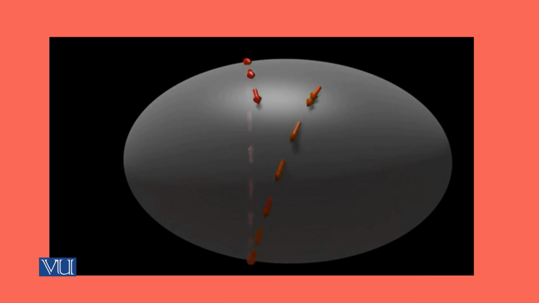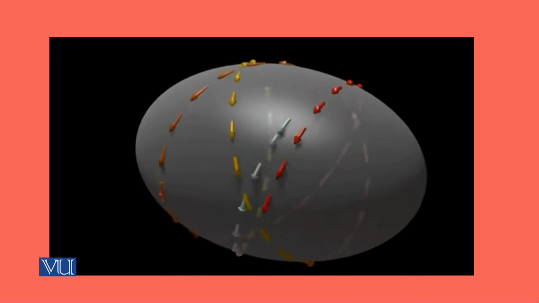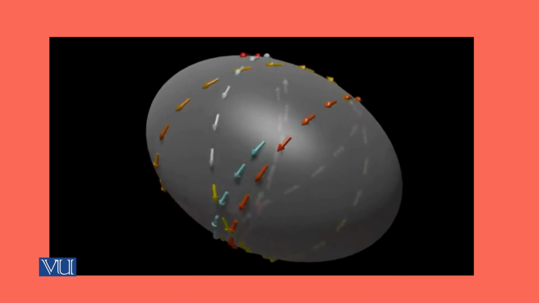In this next example, the different colors are all just different parts of the same geodesic. The red arrows are always the first to wrap around and create a new path that all the other arrows will follow.